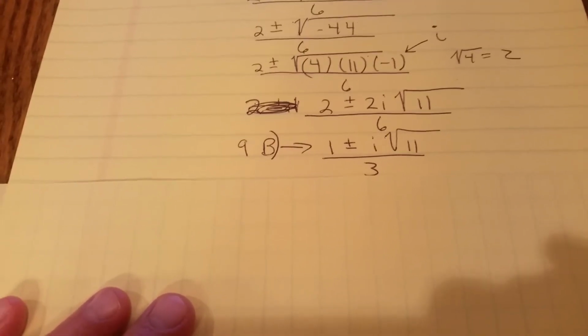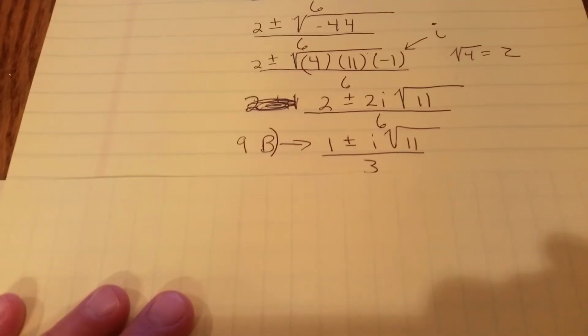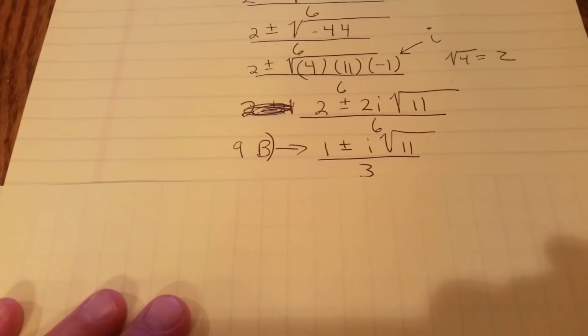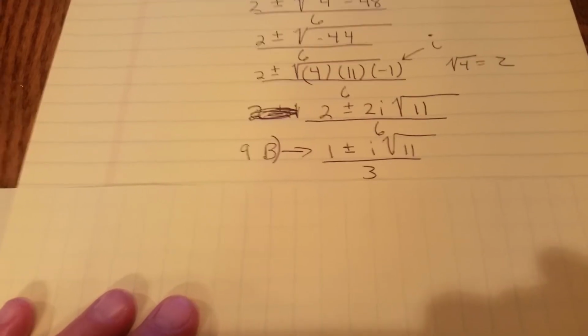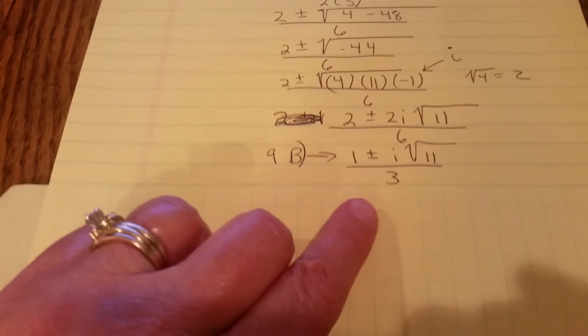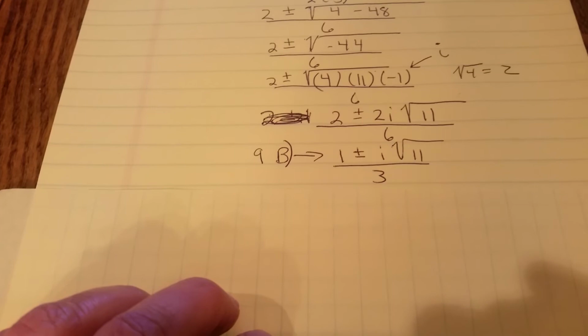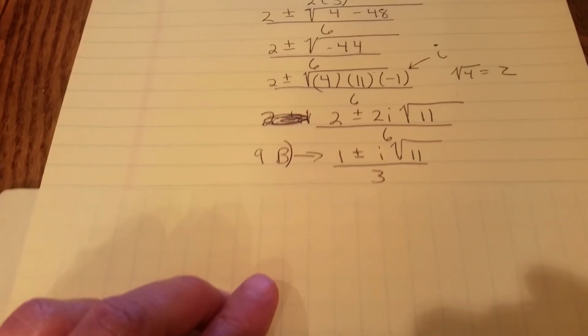We leave the square root of 11 because that's not a perfect square. You can't divide that down anymore. You could, it would be a number, but we leave it as square root 11. And then you've got 6 divided by 2, which is 3, which this is -b.